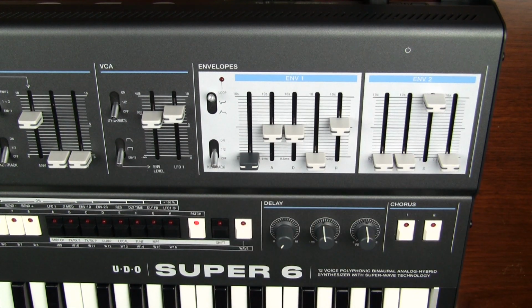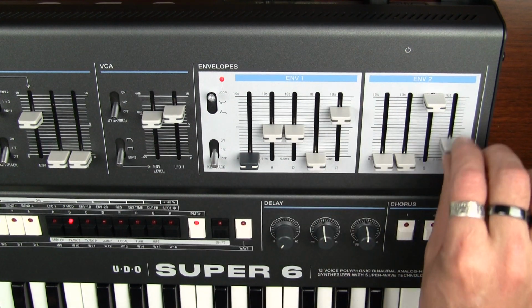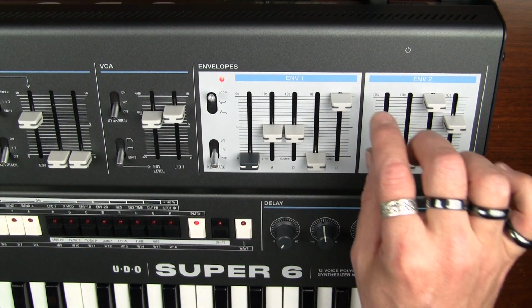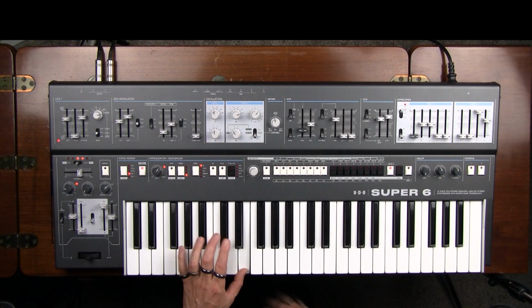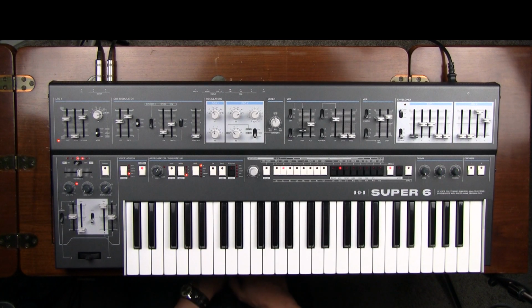And the release actually does too. It basically releases from the point at which you let go of the key. Anyway, so your envelope 1 is also an LFO of a type.